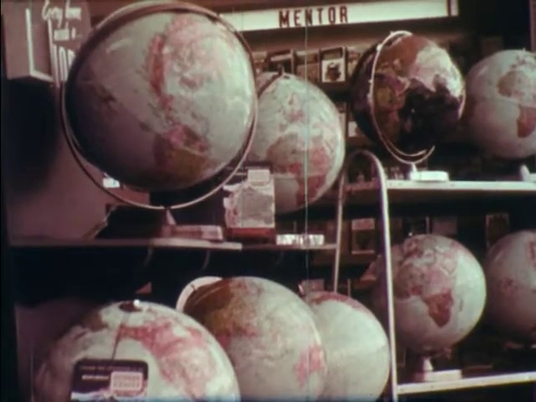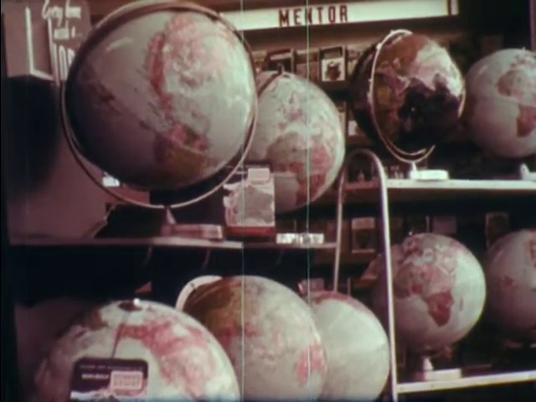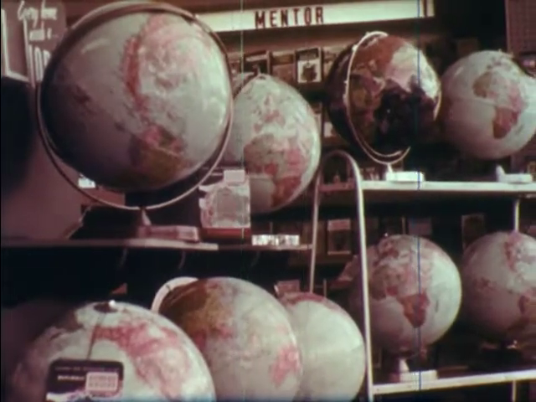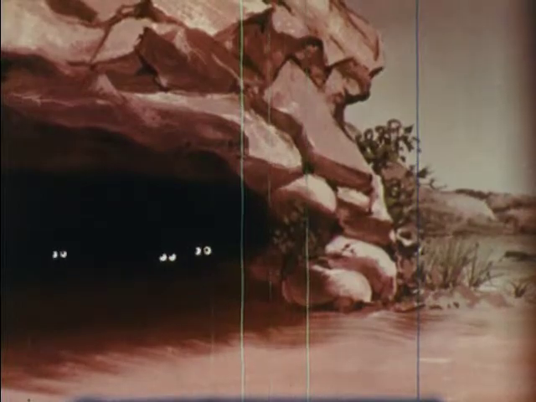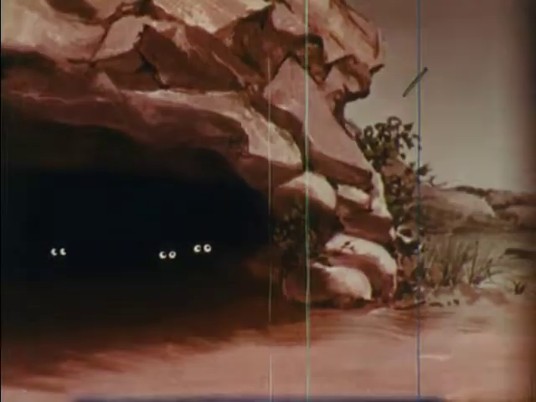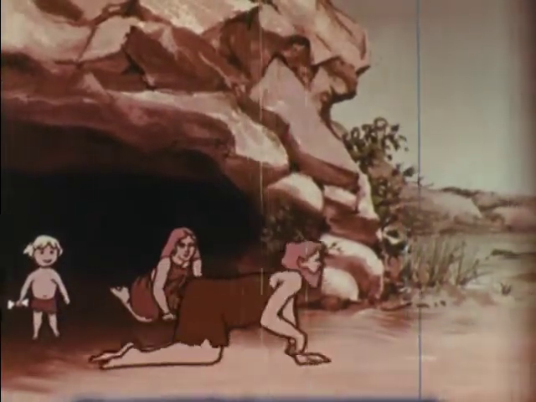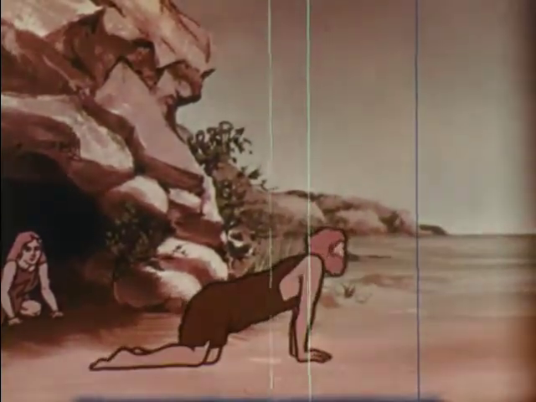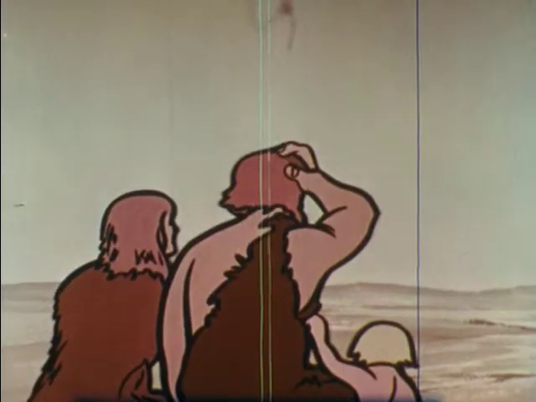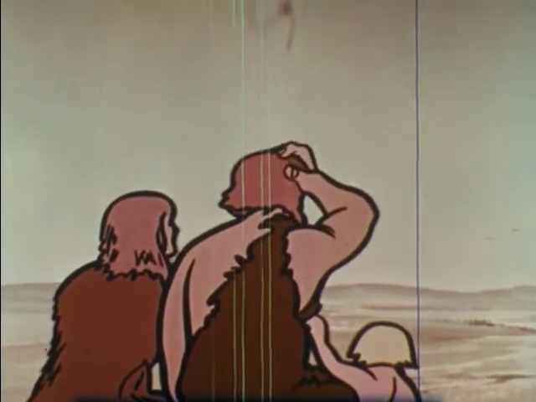But how do we know that the actual shape of the Earth may be shown by a globe? How do we know what the Earth's shape really is? Let's see. Many thousands of years ago, early man looked at his world. He thought perhaps that it ended at the horizon. He may have asked himself, is the world flat, and does the horizon mark the falling off place?